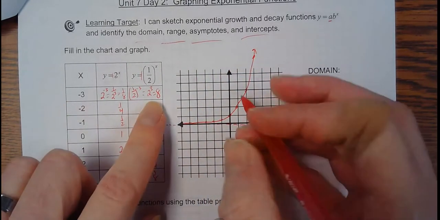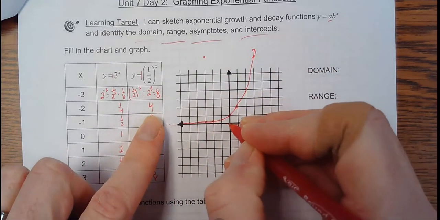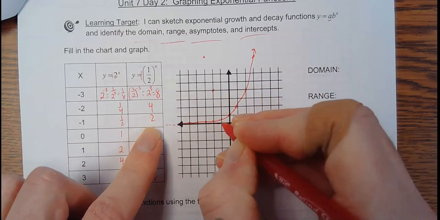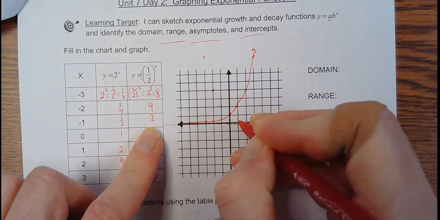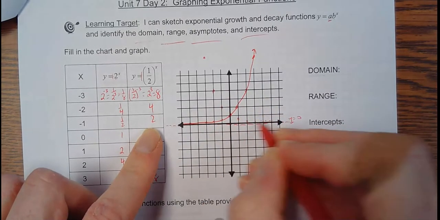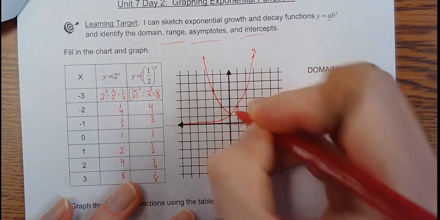So at -3, it's 8, so it's off the chart up here. At -2, it's at 4. At -1, it's at 2. And it kind of goes like this. It just keeps getting closer and closer, but never touches that line, because again, I have a positive number that I'm multiplying by itself. It can't ever become 0 or become negative.